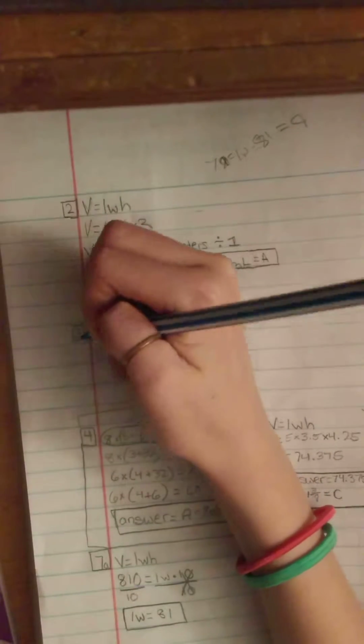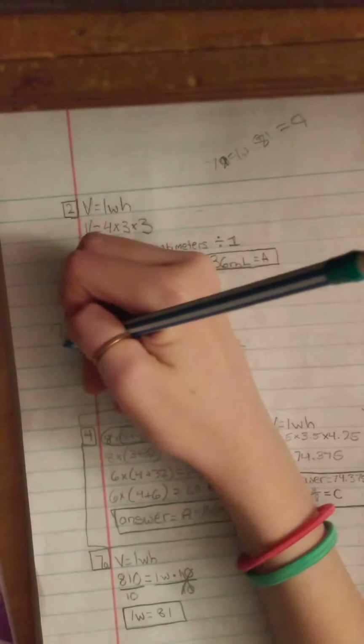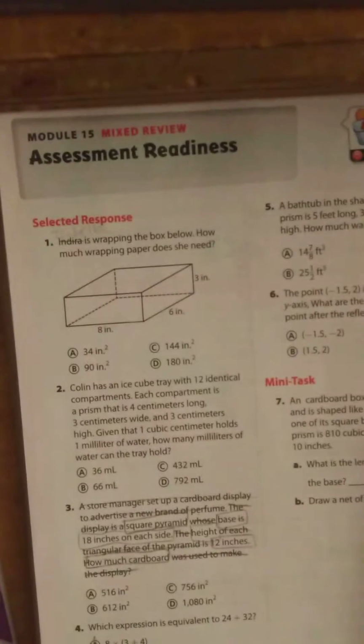6. I'm not sure about this one. That's what I have so far. Next, 4. You're trying to know which one is which.